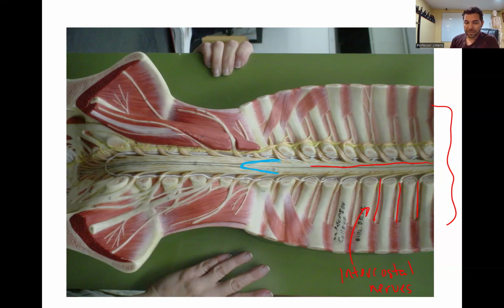You can see that conus medullaris. We can also see that cauda equina, those groups of nerves hanging down. In this area, you will be able to identify, that's a horrible line, the lumbar and the sacral plexuses.